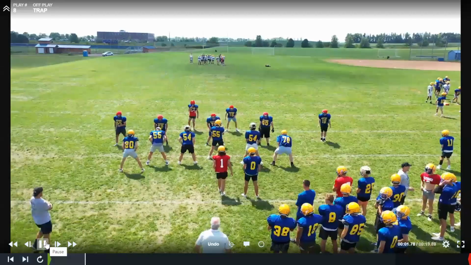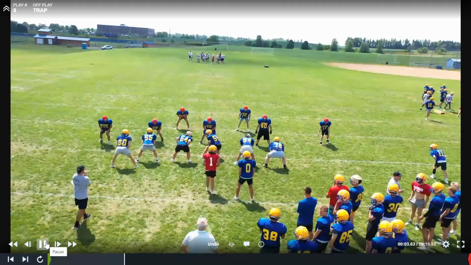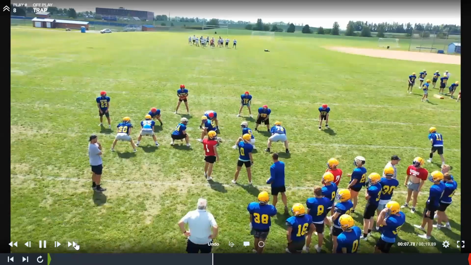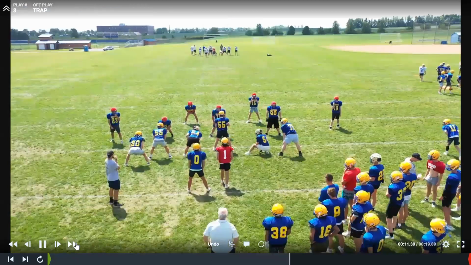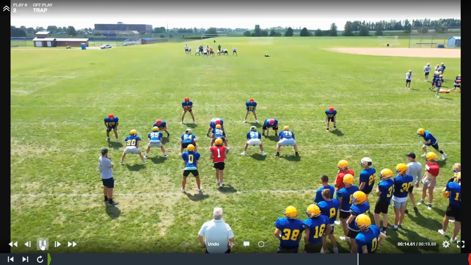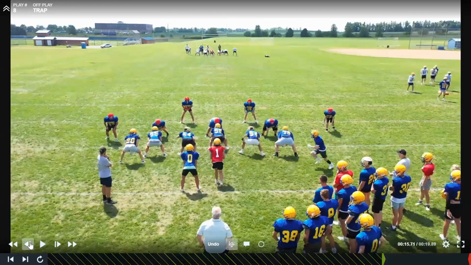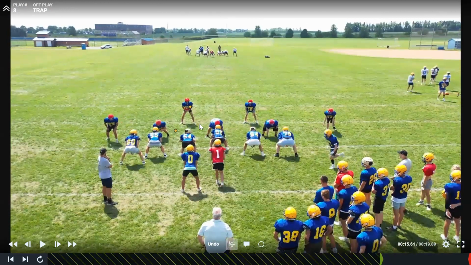Okay, now we're running trap. Running trap left. So gap to backer, gap double team to backer, gap on, double team with the backside tackle with a cat call for the center. That's what he's doing. Kick out a 2 technique or wider. Okay, wheel and seal the backside.